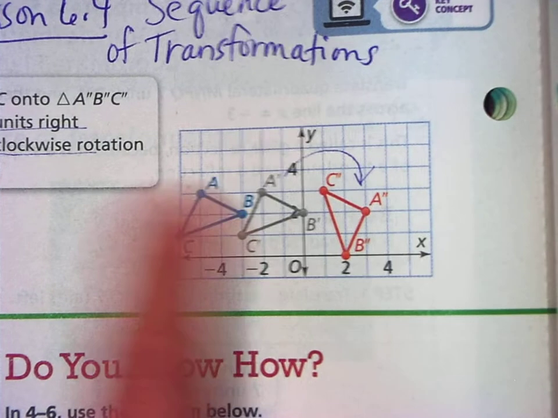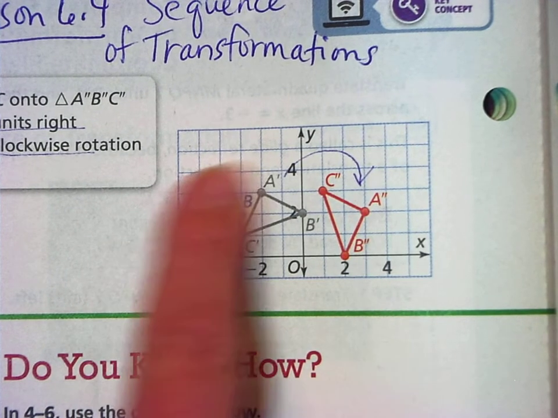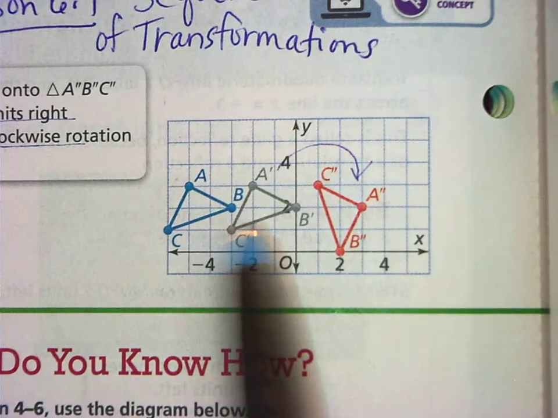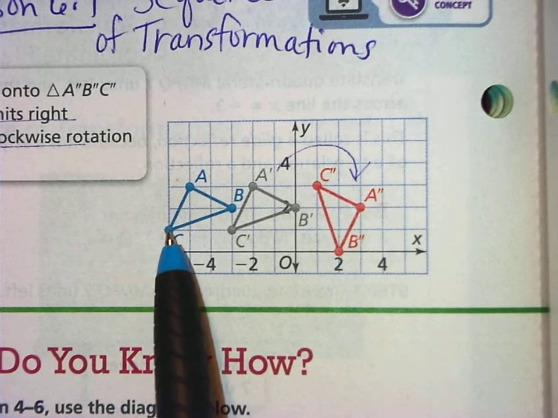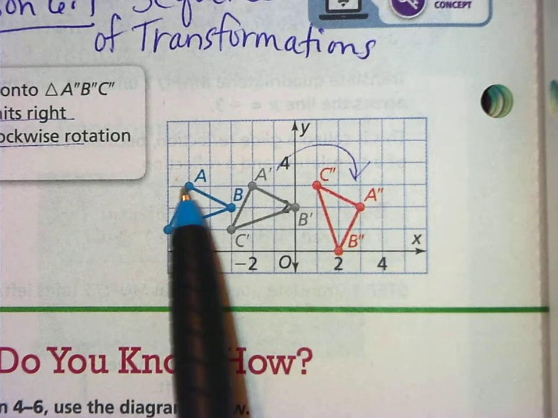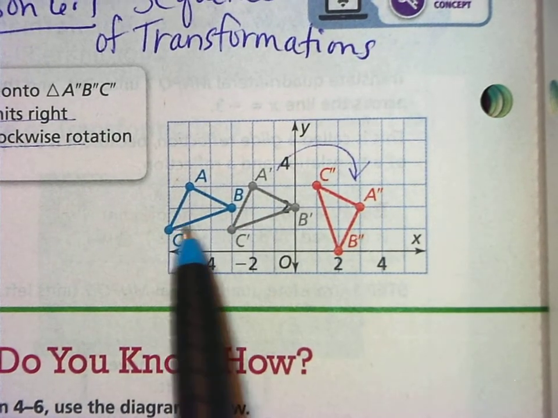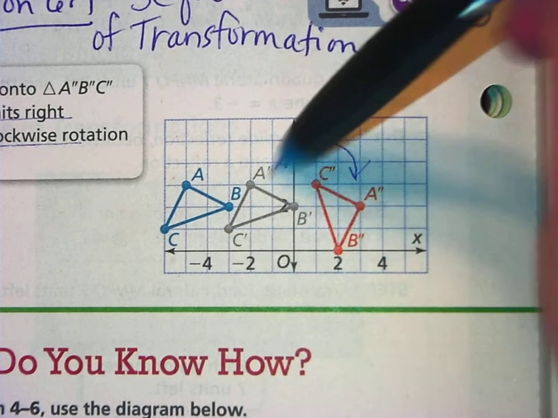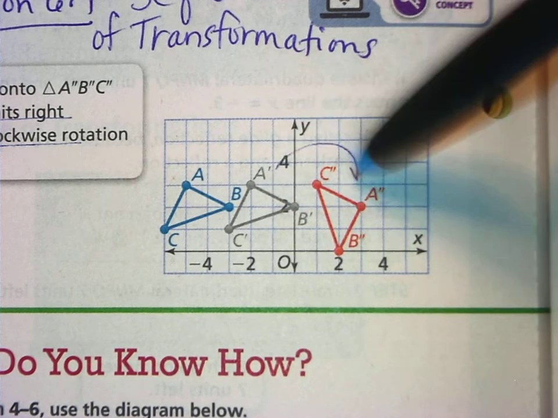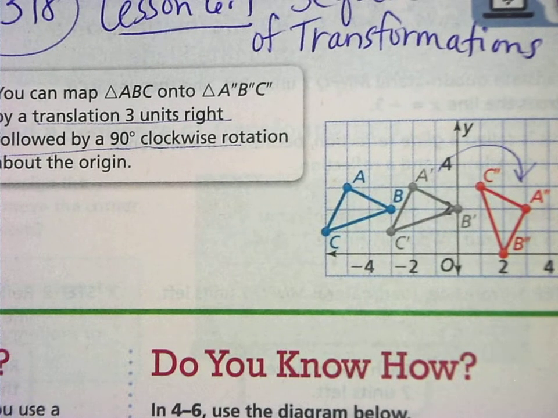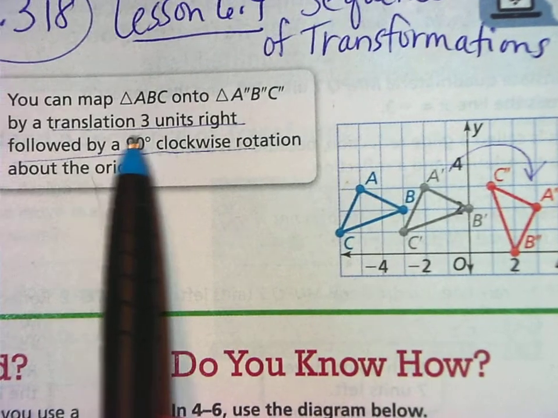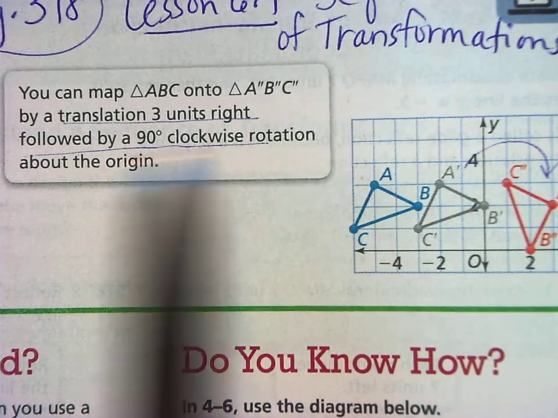So for example, in order to get the blue triangle, because it doesn't have the prime symbols, to land on the red triangle, it's going to take more than one transformation. So we're going to translate, slide, 3 units to the right, 1, 2, 3, and then rotate 90 degrees, so one turn clockwise. Again, a sequence means more than one transformation. So a translation of 3 units to the right followed by a 90-degree clockwise rotation about the origin.